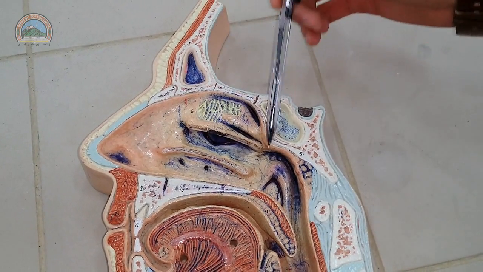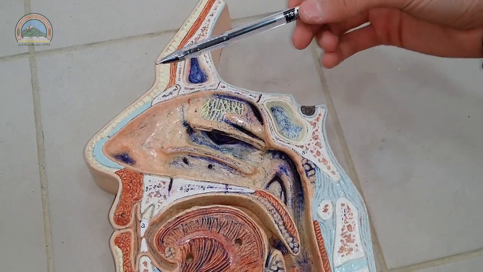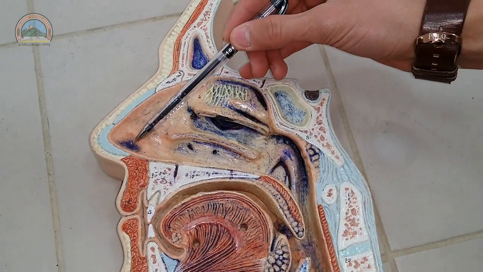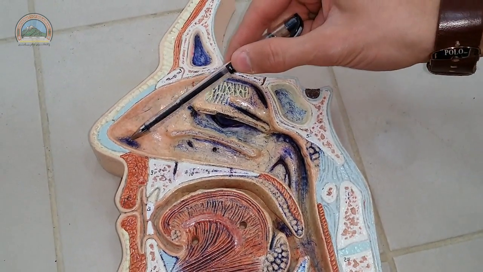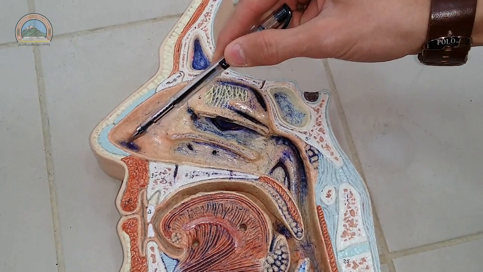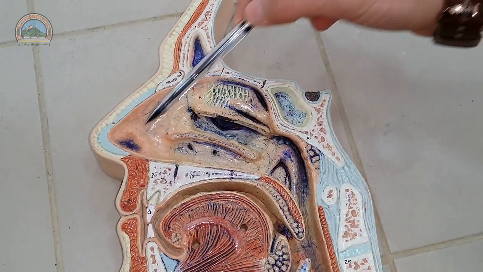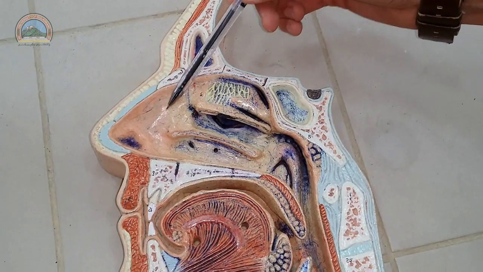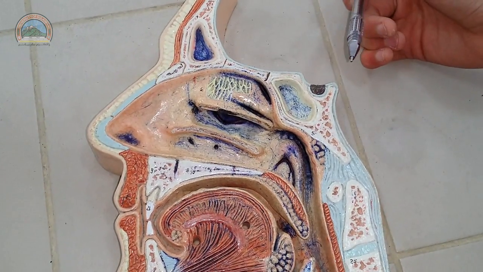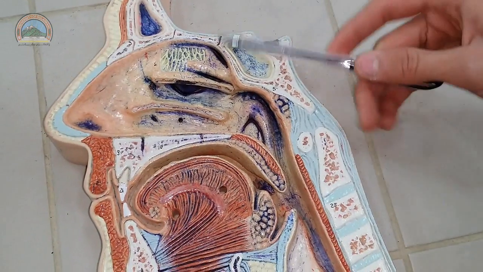The nasal cavity is all lined with mucus except this area called the vestibule. This is the vestibule. This is the only area that's not lined with mucus. All the other areas are lined with mucus. You see this shiny surface? It's that mucus.